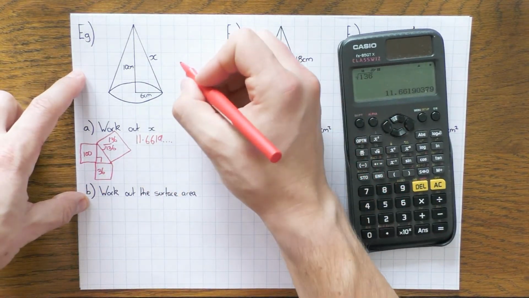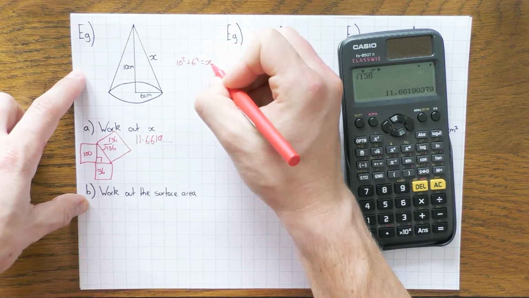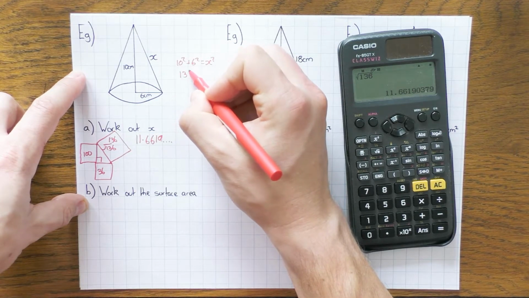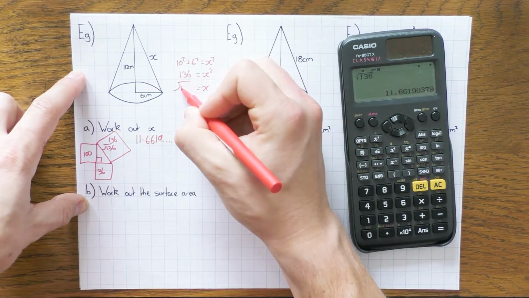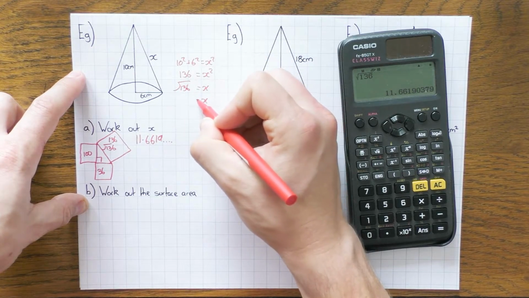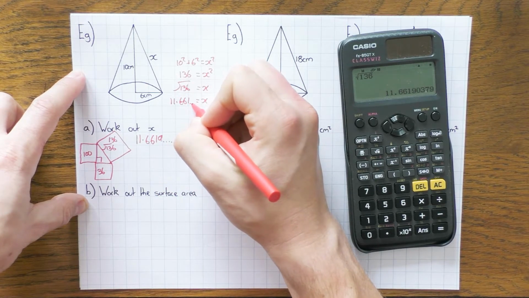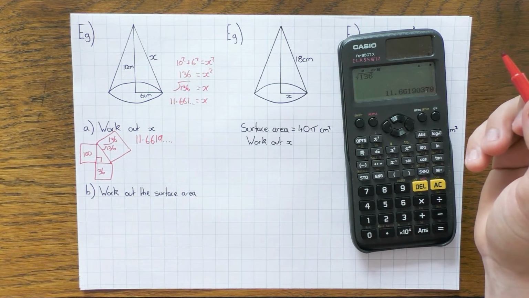In fact, let's just quickly do it. So we're going to have 10 squared plus 6 squared equals x squared. So 100 plus 36 is 136 equals x squared. So x will equal the square root of 136. So x equals 11.661, etc., etc. Okay, so either one you do, the diagram or algebra is absolutely fine.